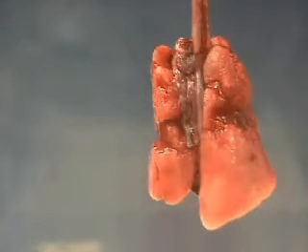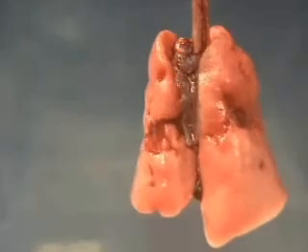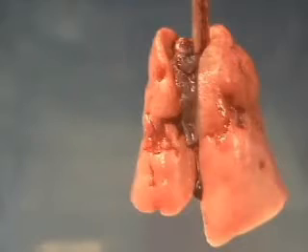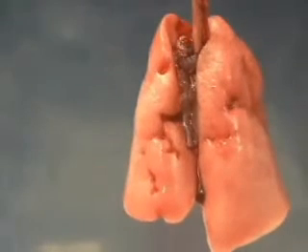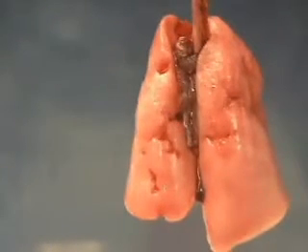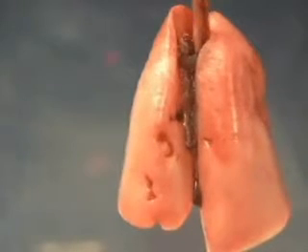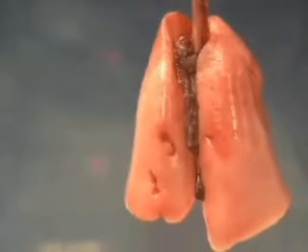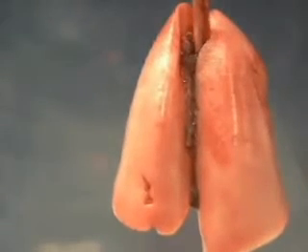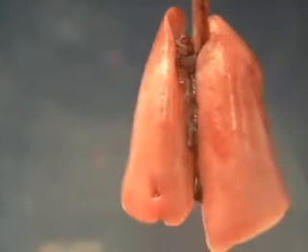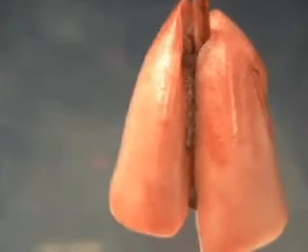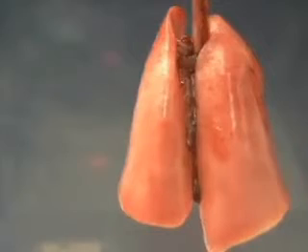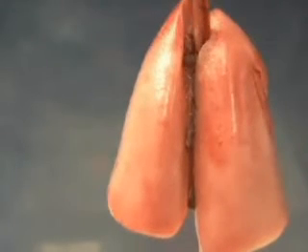The PEEP level is increased to a pressure of 15 centimeters of water, and the collapsed lung is starting to inflate, a process called recruitment. The lungs are more homogeneously inflated with each breath. The areas of atelectasis are disappearing with each breath. At the end, the lungs are completely inflated, and the inflation is homogeneous.